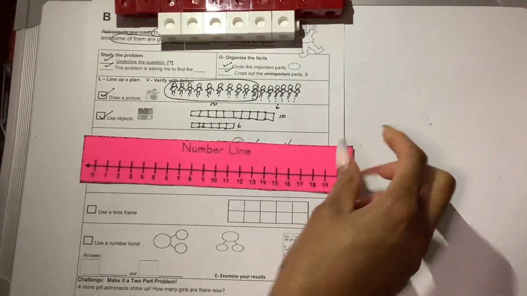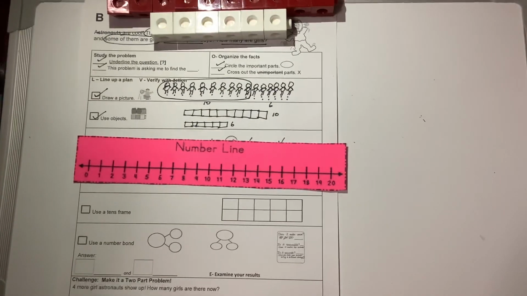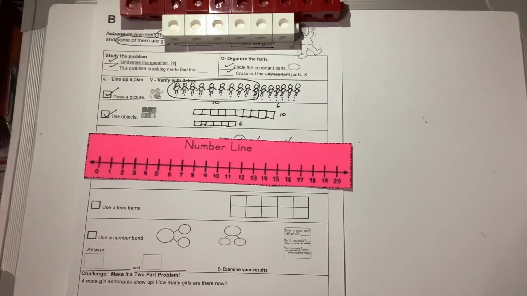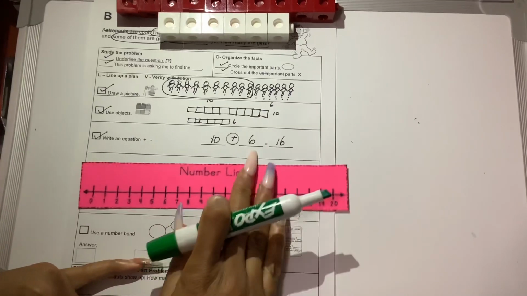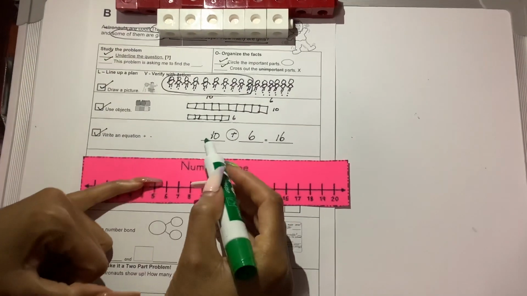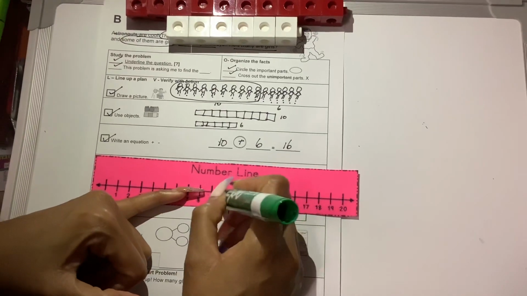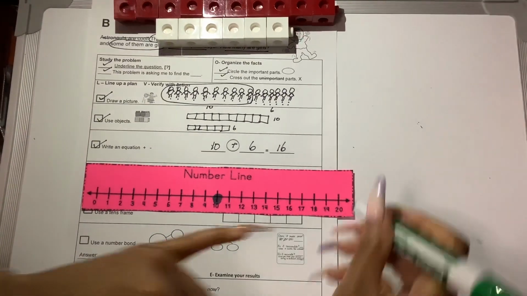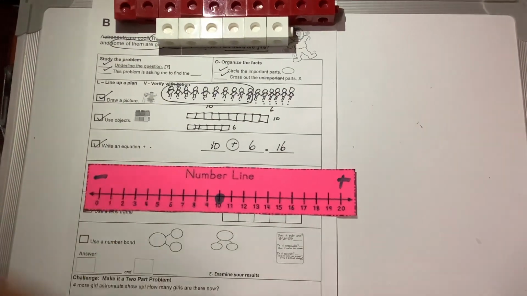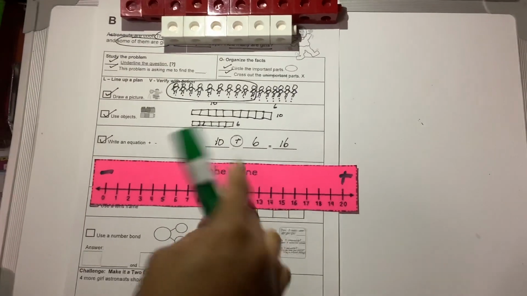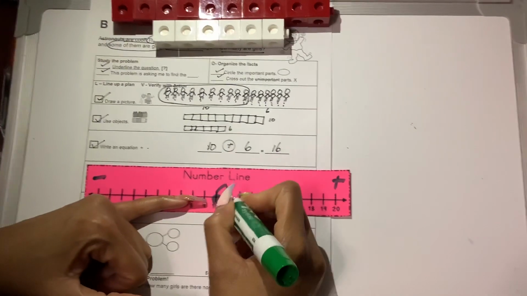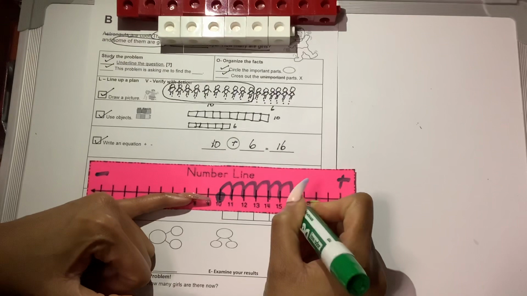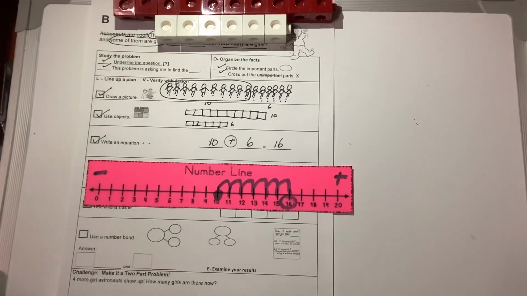So our number line on the paper is too small. We can use the one that we have in our resource bag. Okay, so now we have the number line, and I'm going to use my equation to help me with the number line. This first part is 10, so I'm going to start on the number 10. And then I added 6 more. So I'm going to hop to the right, which is the plus, to add. Hop to the right 6 more times. So help me count. 1, 2, 3, 4, 5, 6. And I landed on 16. So I'm going to circle that.